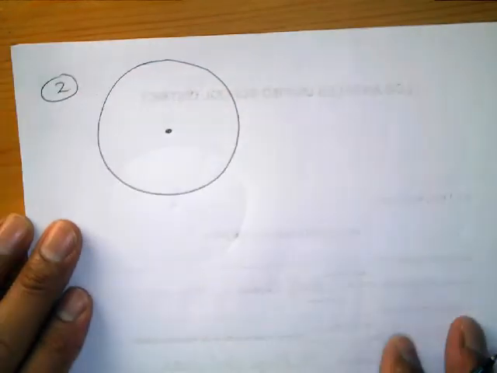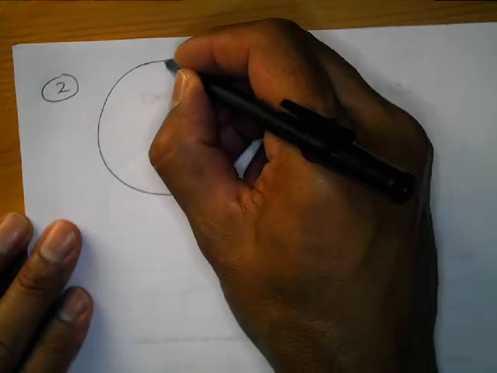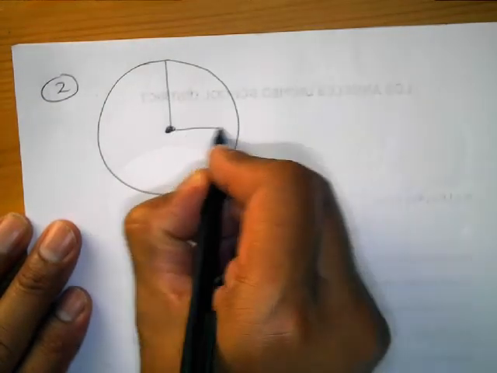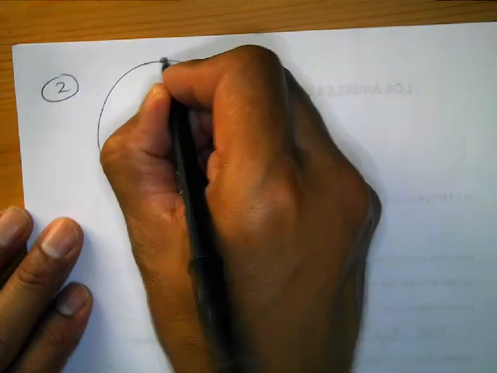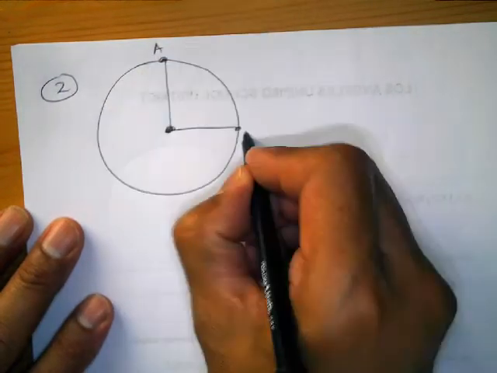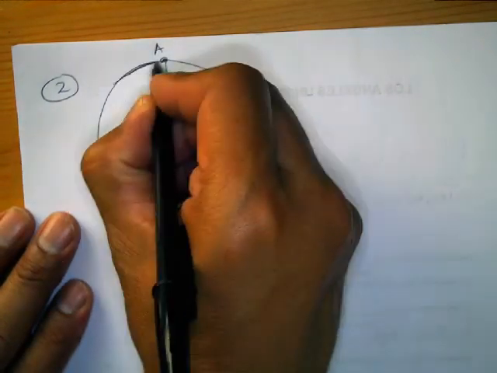We have a circle. Oh, wow, that was pretty good. We have a circle, and now they want this. They actually made it. They want this whole arc length. What is the arc length from A to B?